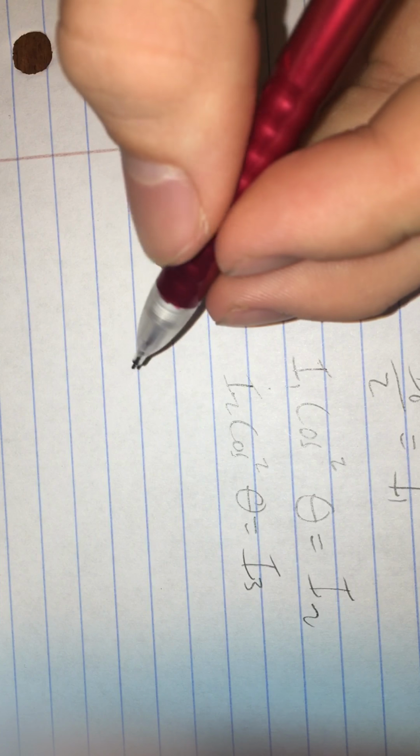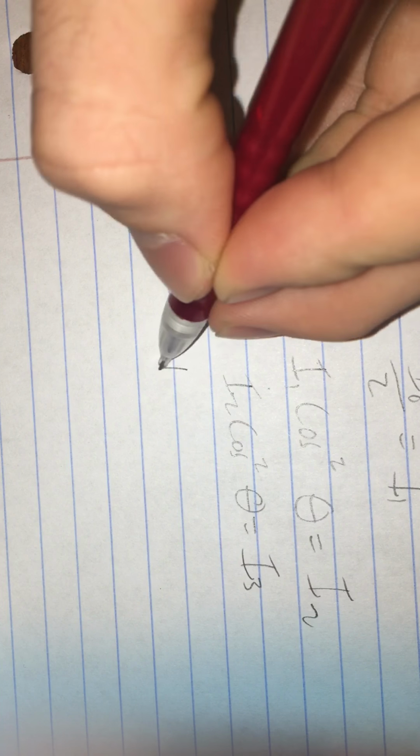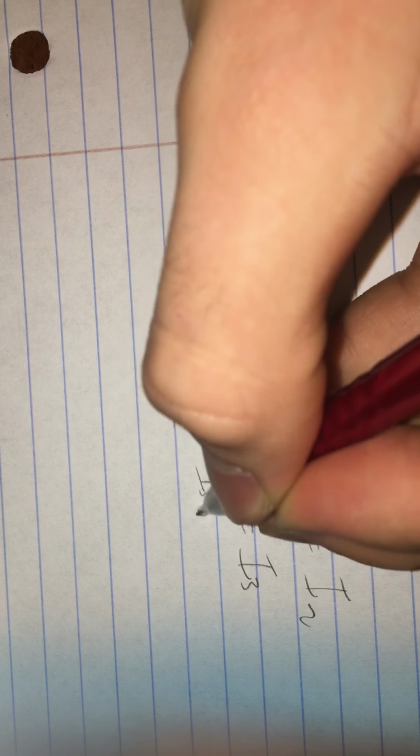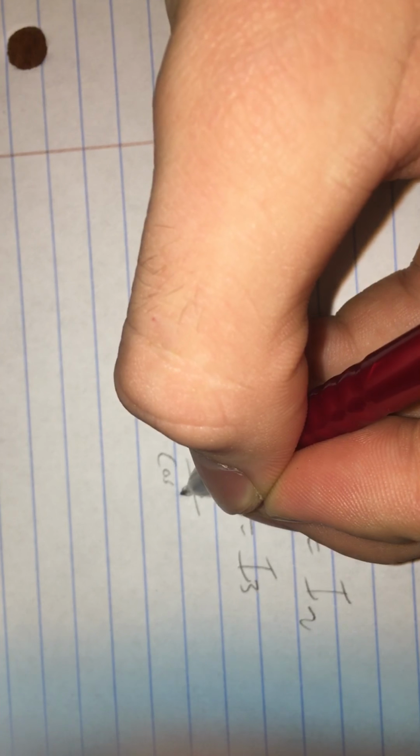Using this, we can derive a formula where I0 equals intensity 3 over cosine squared theta all over cosine squared theta.